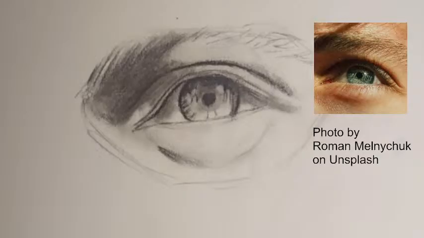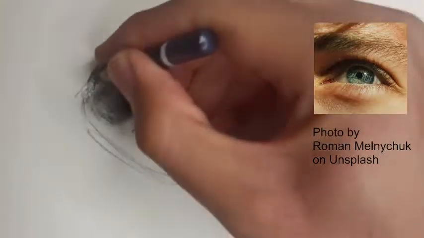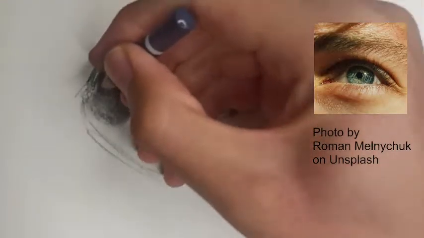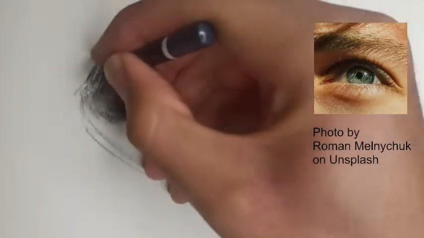So it is always a good idea to sharpen your pencil, although I think sharpening the charcoal is a little bit tricky when compared to sharpening a traditional pencil. I'm drawing the eyebrow like this.